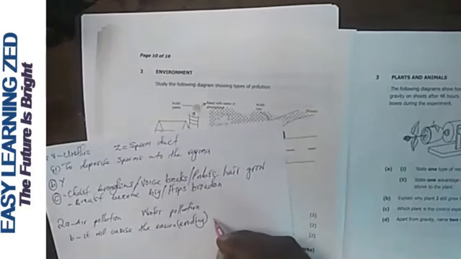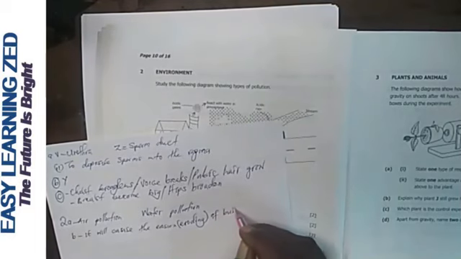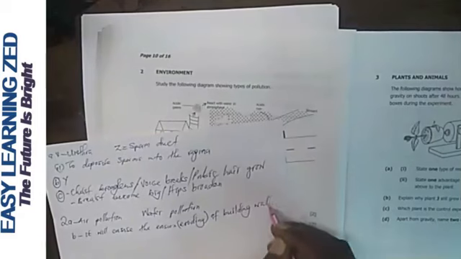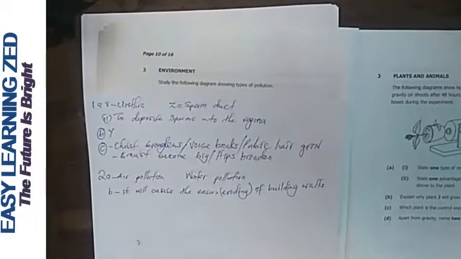Okay, erosion of building walls. So the walls of the building will be eroded because of acid rain. So there will be erosion of that.